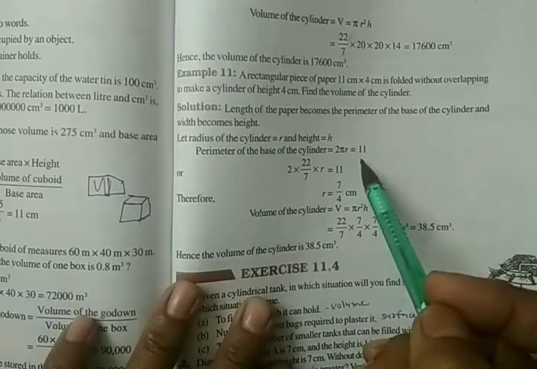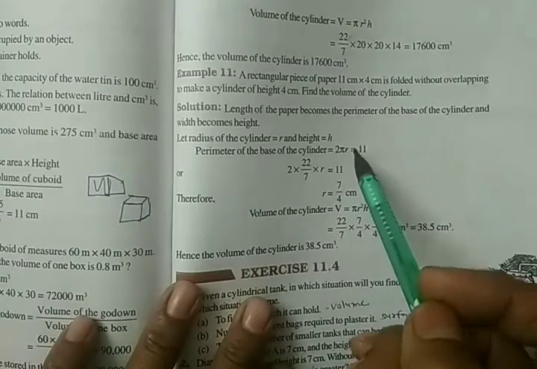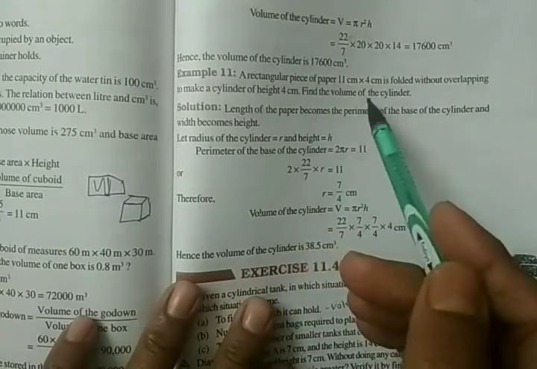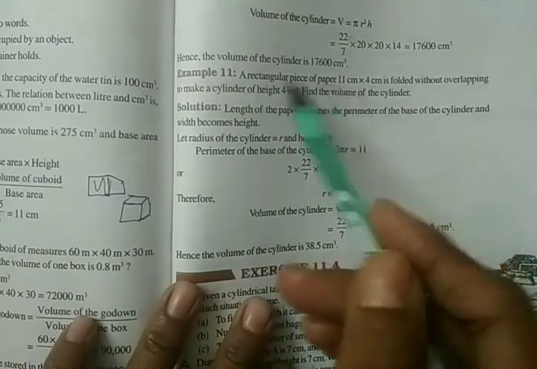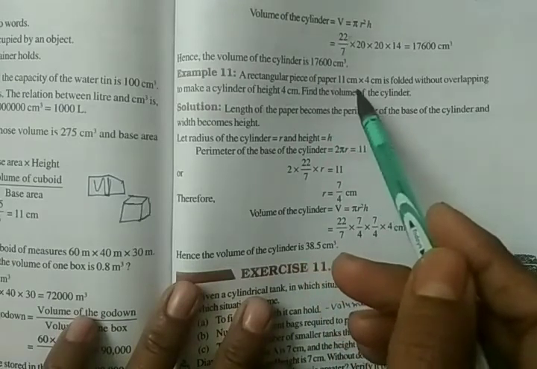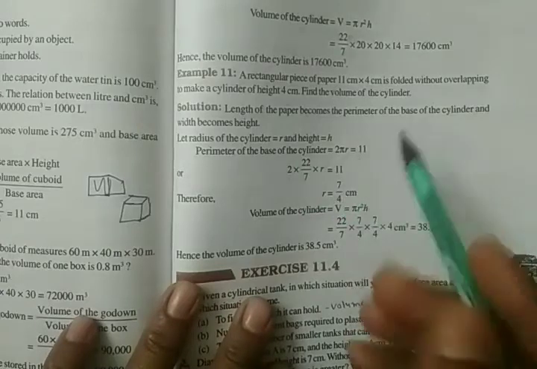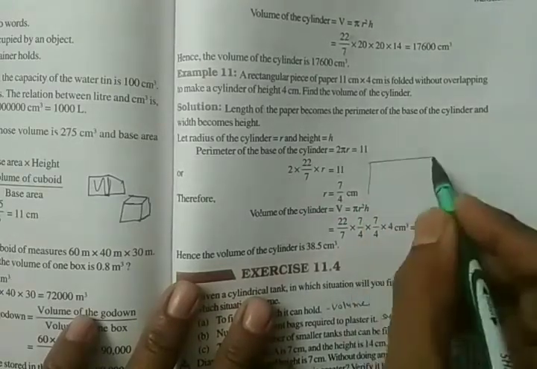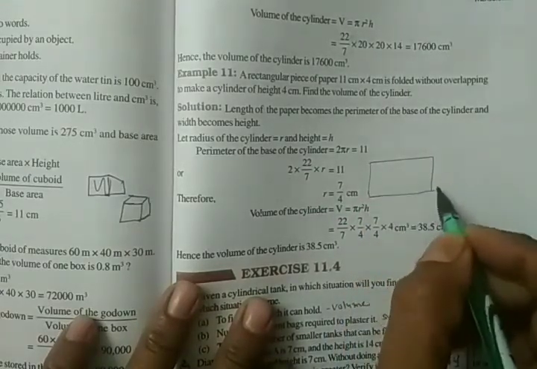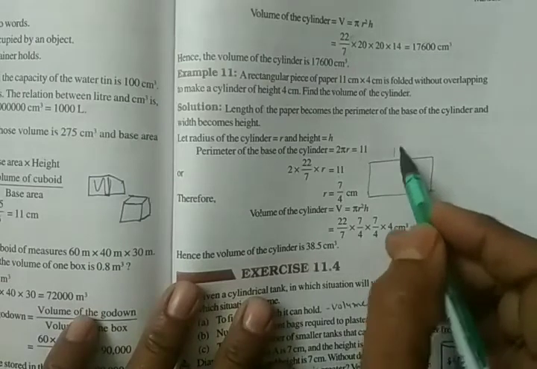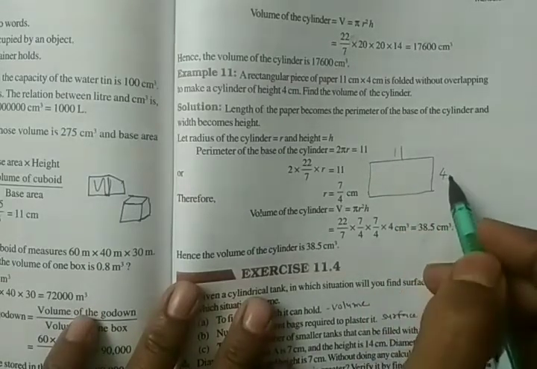It is given as 11. It is a rectangular piece of paper, so 11 is 2 pi r. This is 11, this is 4.